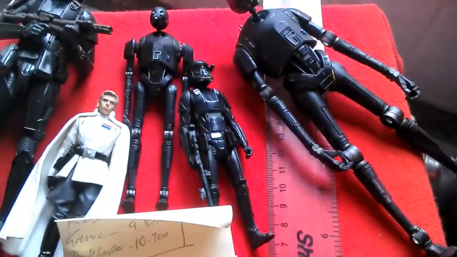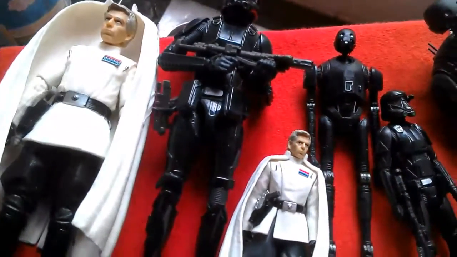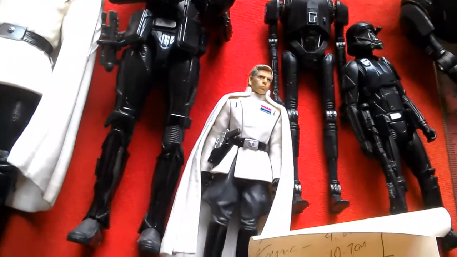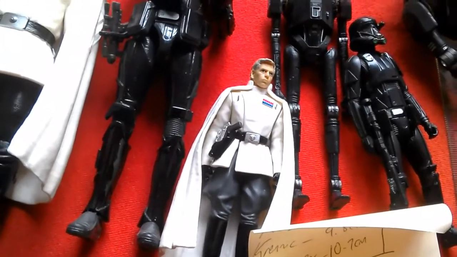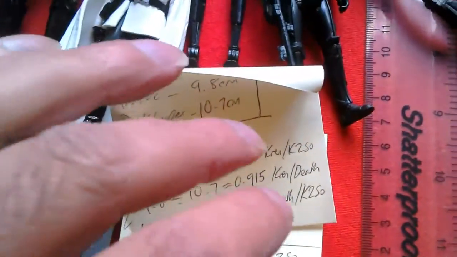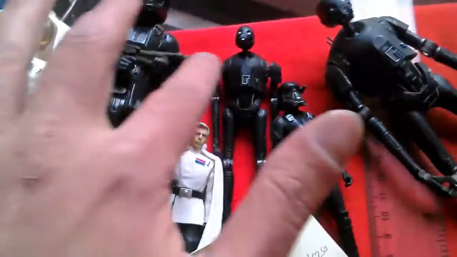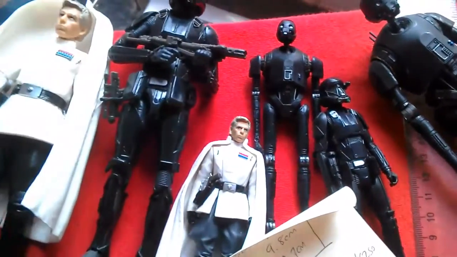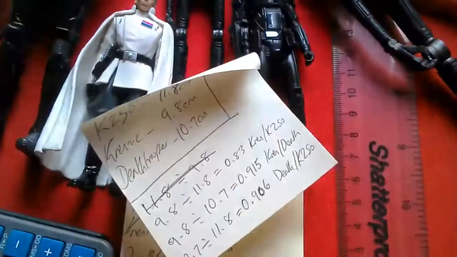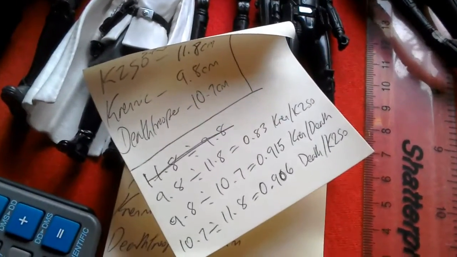And so that's quite interesting. I thought I'd make this video today because I've got a lot of new stuff to review, but the weather's not that great, the clocks went forward, so I'm going to be really tired tomorrow. So the only thing I could do now is find the differences between the actual figures, so the 3.75 Krennic against that, Deathtrooper against that one, K-2SO and that, and then see if the number that comes out is pretty similar. Okay, so I'll try that next.